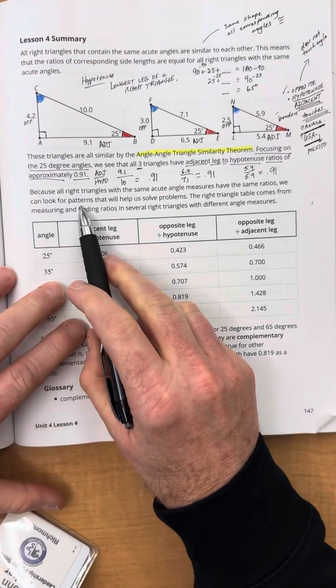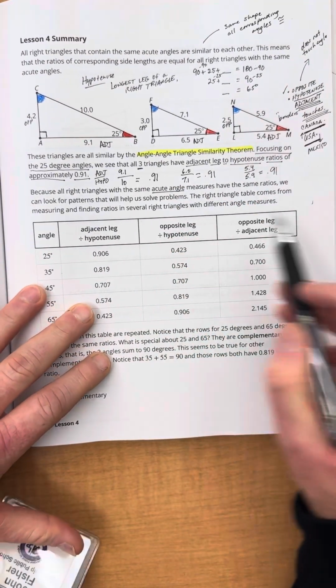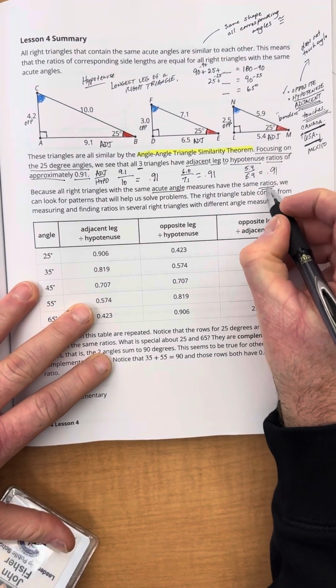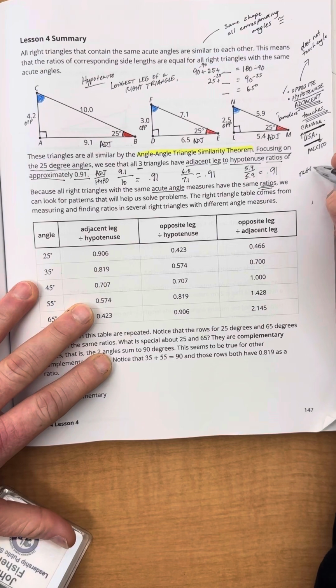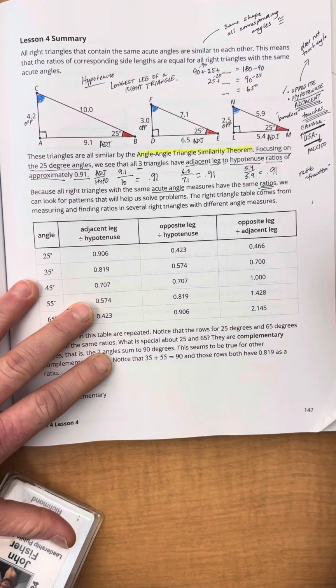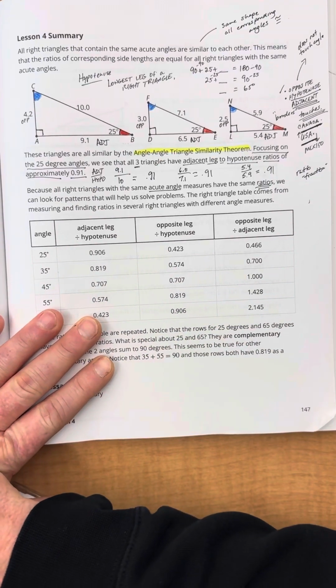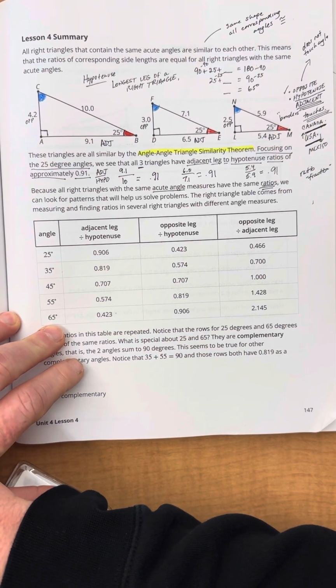Okay, so all right triangles with the same acute angle measures have the same ratios, fractions. Another word for a ratio is basically a fraction. That's how I always remembered it. We can look for patterns that'll help us solve problems.